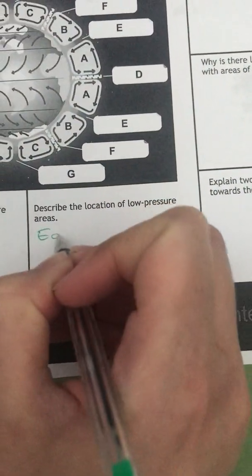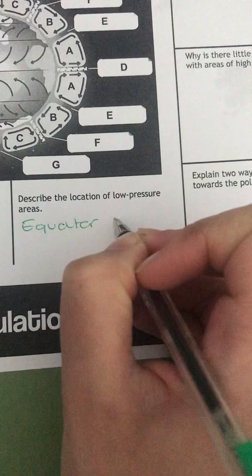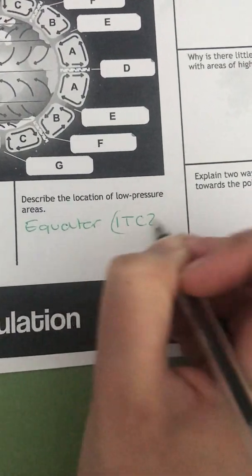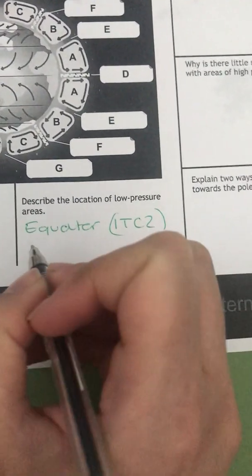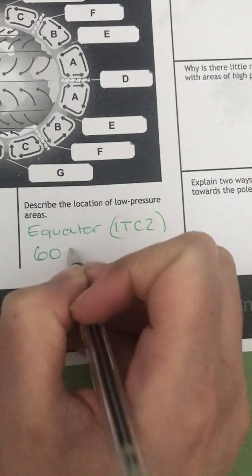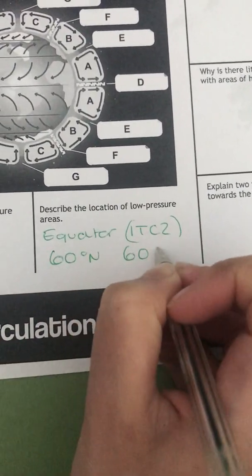Describe the location of low pressure areas. So this is the equator, or you might have put the ITCZ, okay, because obviously we know that. And it is also 60 degrees north and 60 degrees south. Okay, I'm going to go up here now.